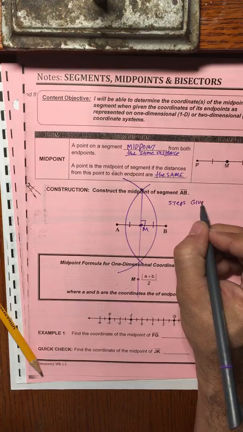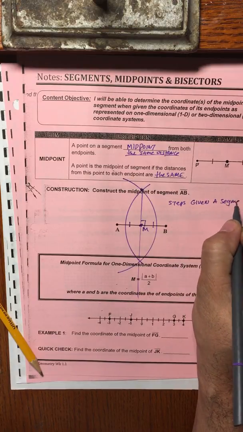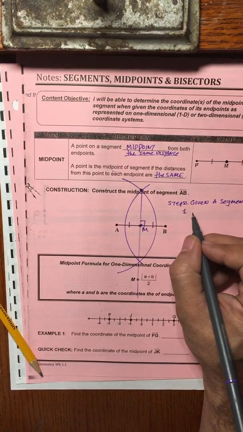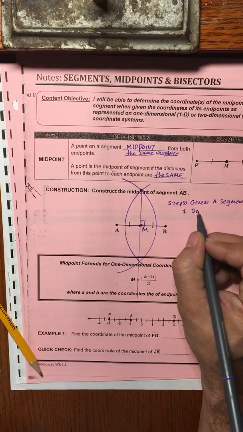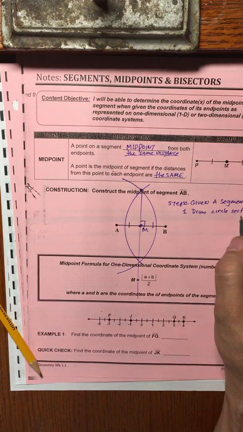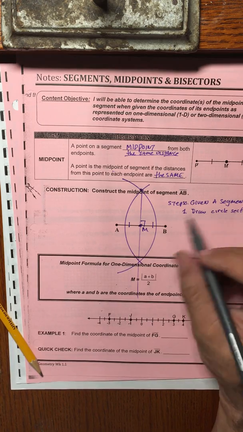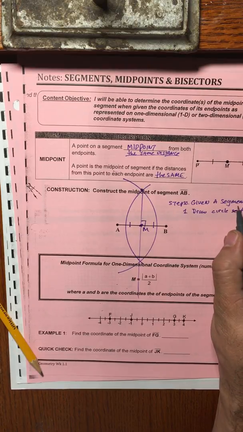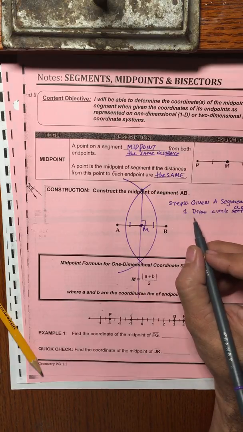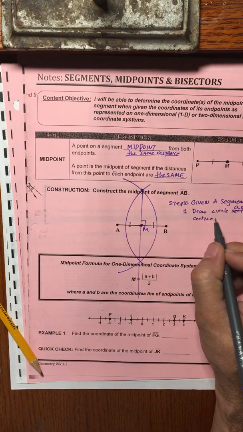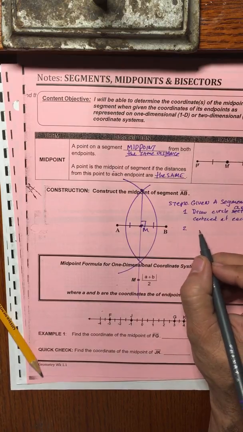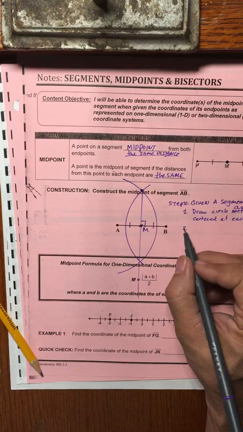Given a segment AB, step 0, draw arcs centered at each endpoint. Step 1, the arcs intersect.